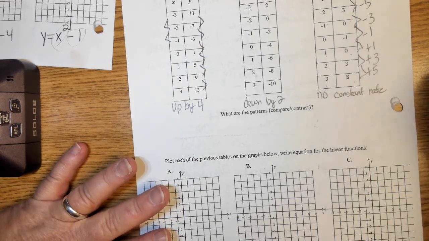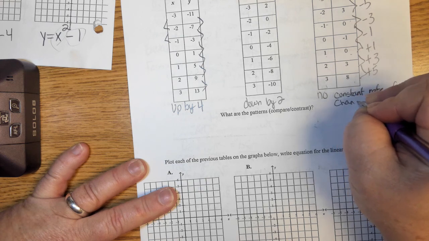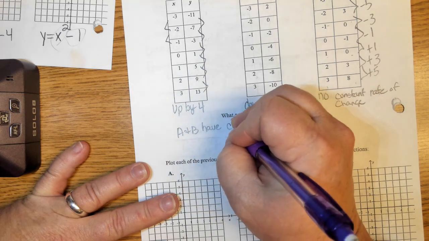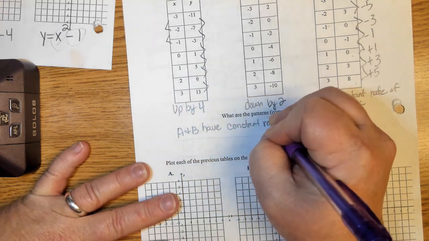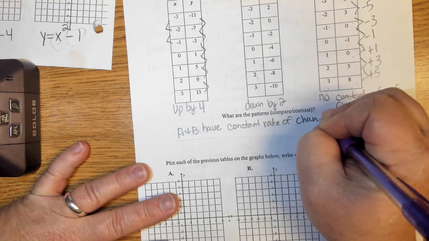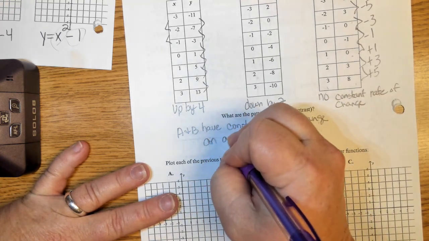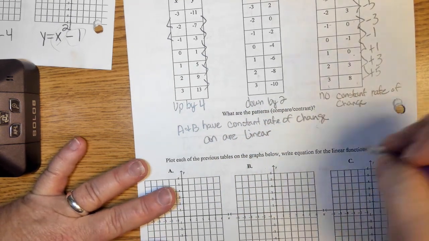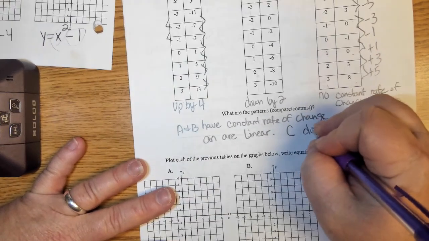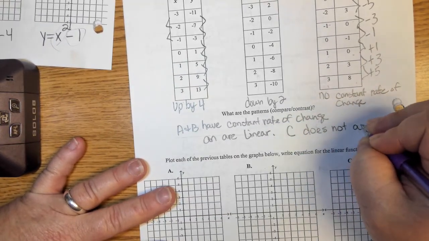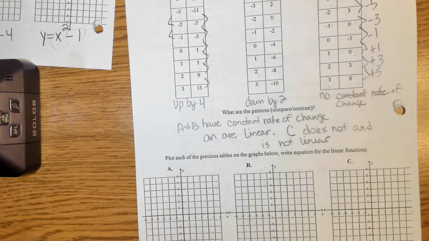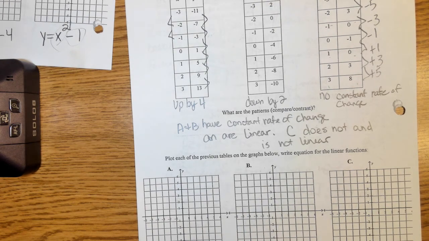rate of change. So what I might say is A and B have constant rate of change and are linear, because constant rate of change means they are linear, correct? C does not and is not linear, correct? Because it doesn't have a constant rate of change, therefore it cannot be linear.